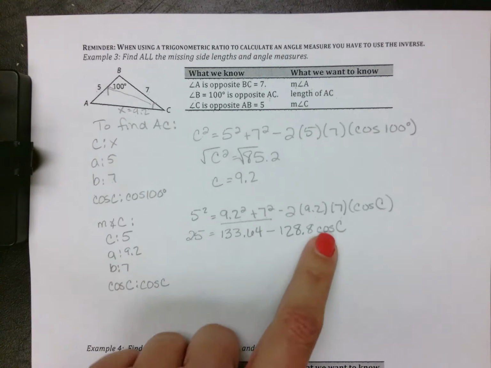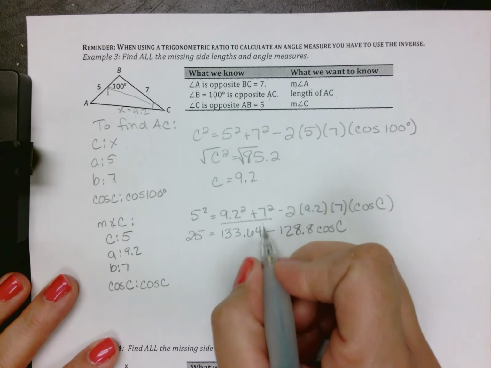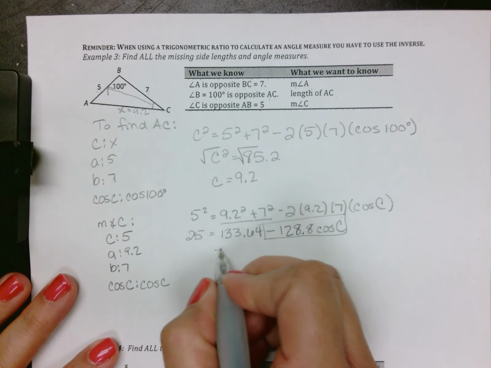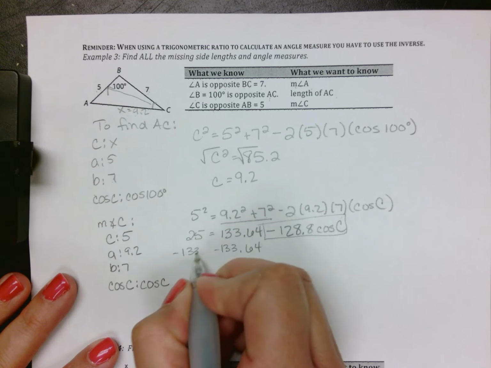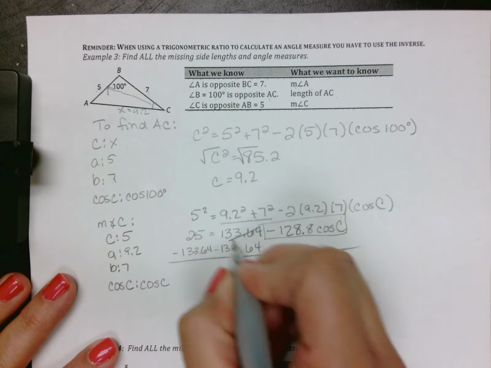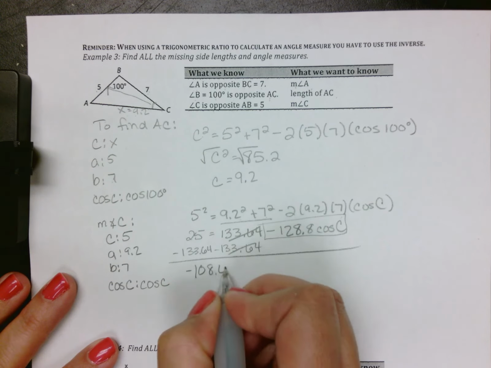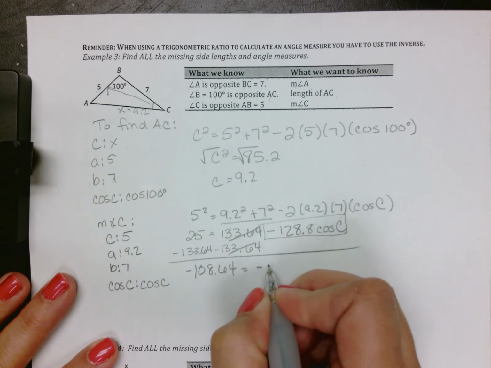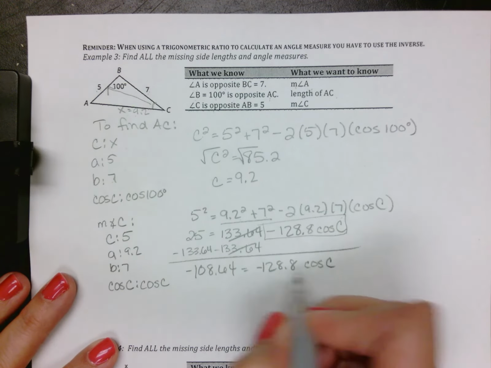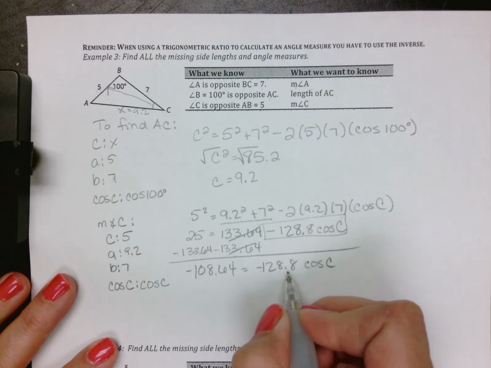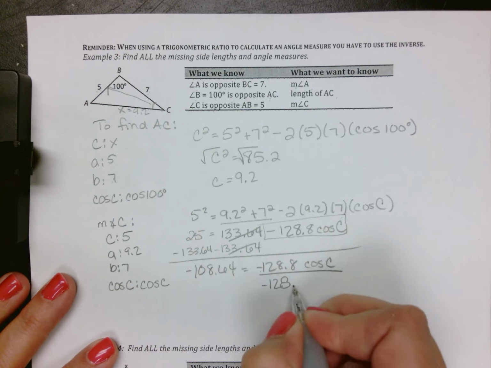Now I just need to solve for the cosine of C. I need to get it by itself. So this is all stuck together. So I'm going to subtract 133.64. And that's going to give me negative 108.64 equals negative 128.8 cosine of C. This says negative 128.8 times the cosine of C, so I'm going to divide by that.